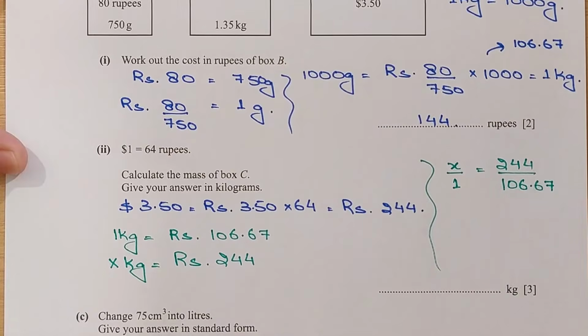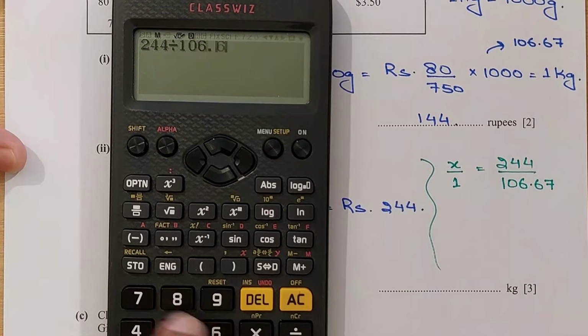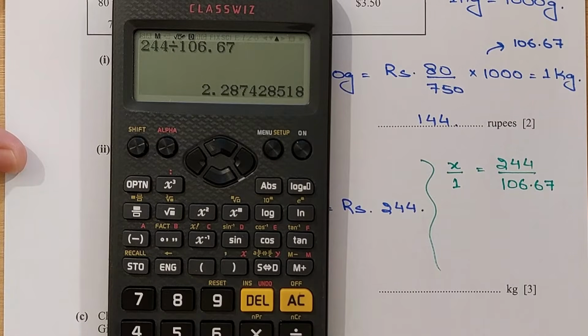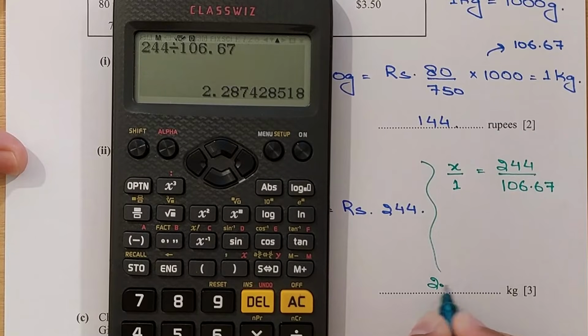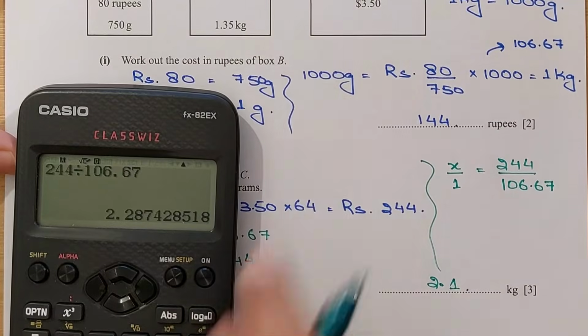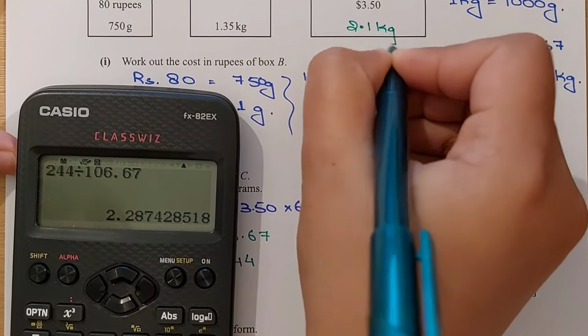So just find the value for x. 244 divided by 106.67 is 2.28, or we can say 2.1 kilograms. So this is the mass of box C, that is 2.1 kg.